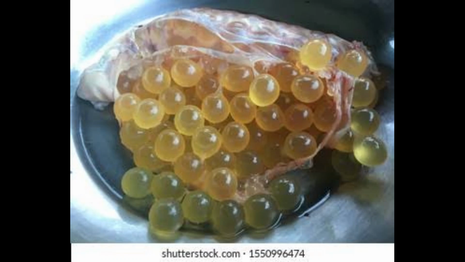Blastular stage, gastrular stage, neurular stage, and organogenesis stage. Blastula, gastrula, neurula, and organogenesis. That is organ, then genesis.